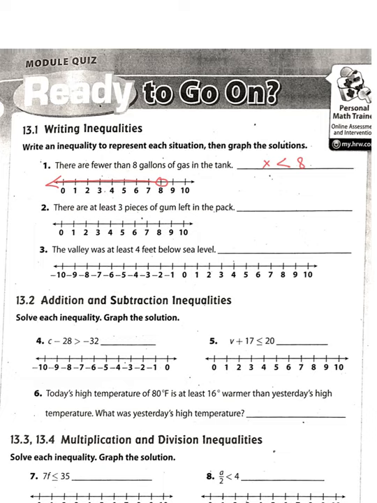Number 2, there are at least 3 pieces of gum left in the pack. So there are probably 3 pieces of gum, 4 pieces of gum, 5 pieces of gum. So that will be a number that is greater than or equal to 3. And then it's going to be a closed circle that includes 3 and more.